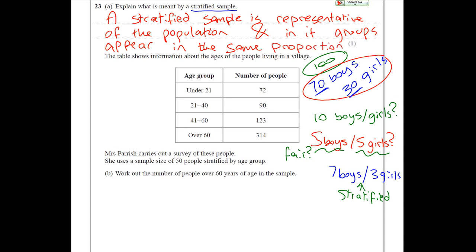What that means is, before we had 70 to 30, then we chose to have 7 to 3. They're the same, they cancel down to the same thing. Now, if you have a calculator, you can do much more tricky ones than 70 and 30 cancelling to 7 and 3. So guess what? That's what the next question is going to be.